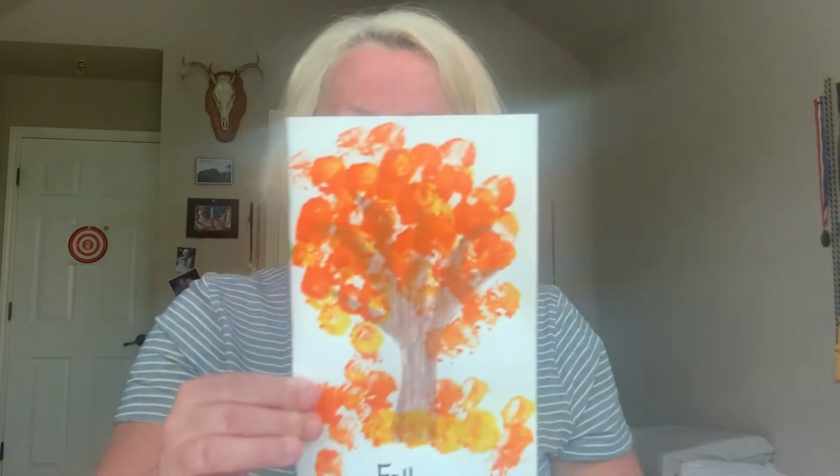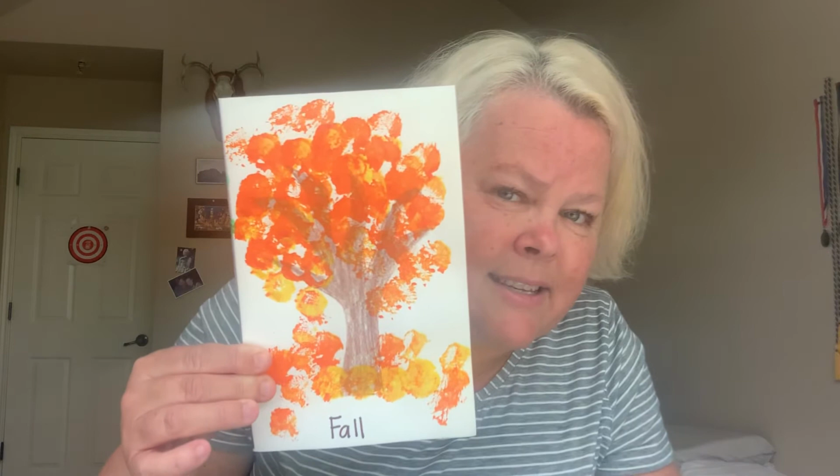And fall is the time, remember that word fall, where the leaves fall from the trees. They change colors, usually to red or orange or brown or yellow. Sometimes even some pinks and reds are in there, and they fall to the ground. So Miss Caballero drew her tree like this, designating fall.